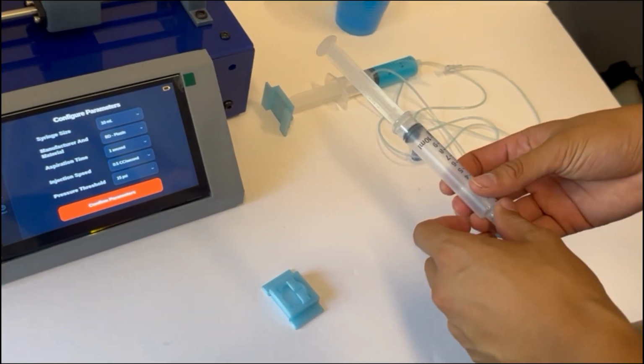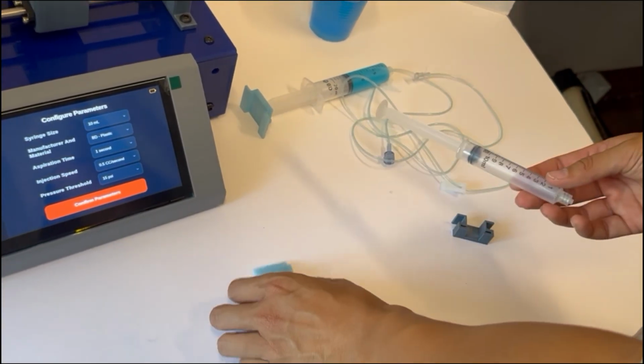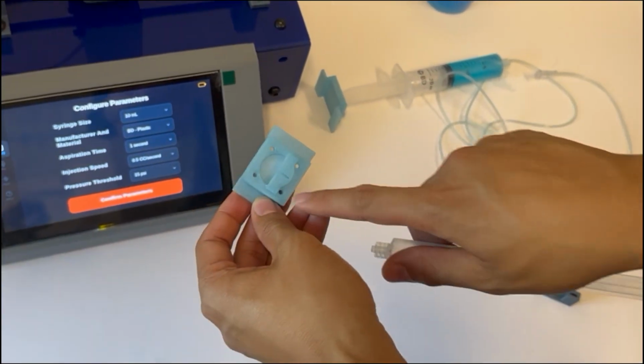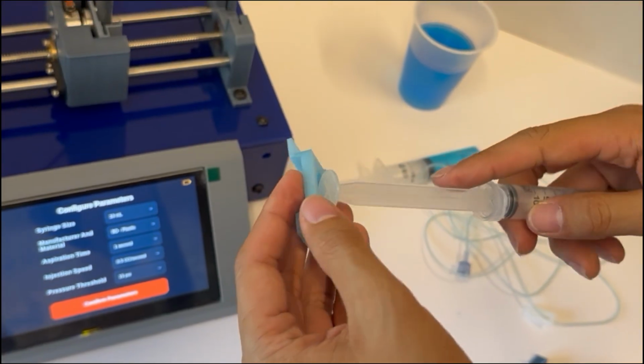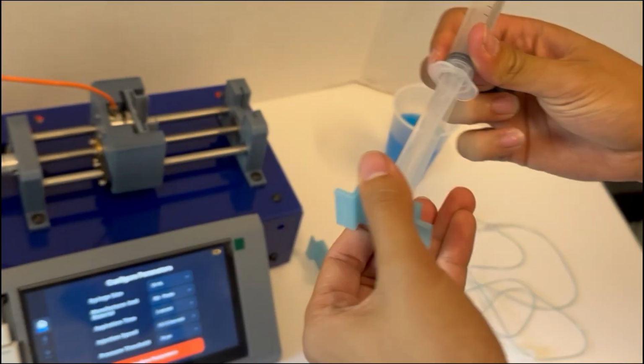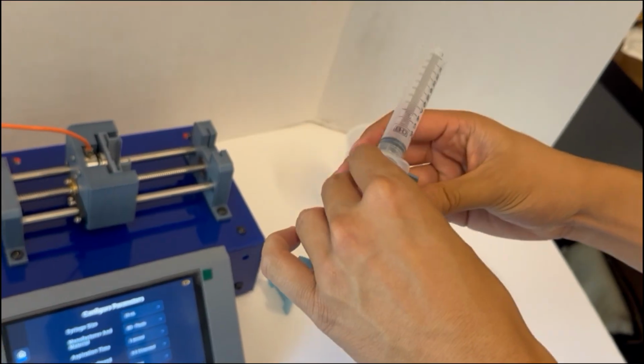So now we're going to demonstrate the procedure with the 10 milliliter syringe. It's almost the same setup. You just have to find the specific backing for the 10 milliliter syringe. It should have this little flap here. You line that up with this back and snap it in the same way. You should hear a click. And then the difference here is that this one also comes with an extra attachment.